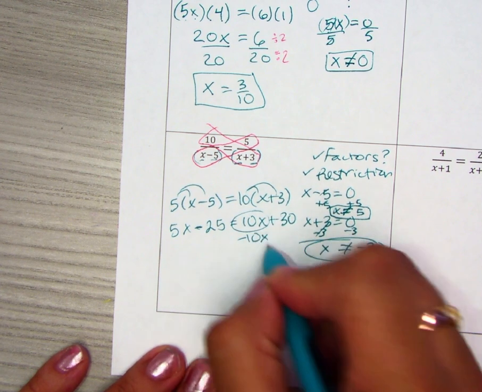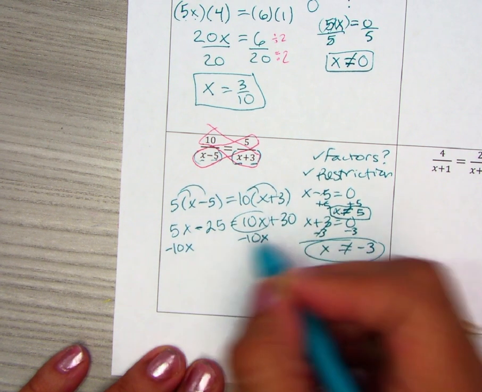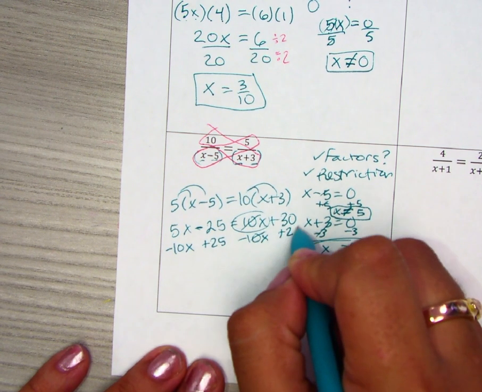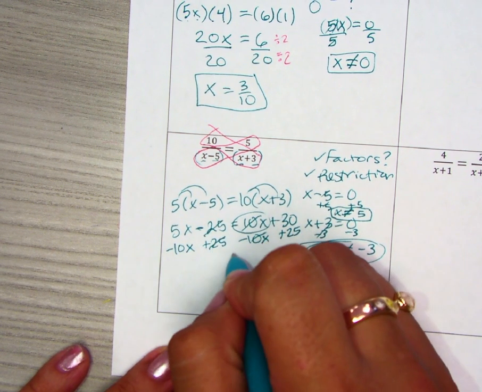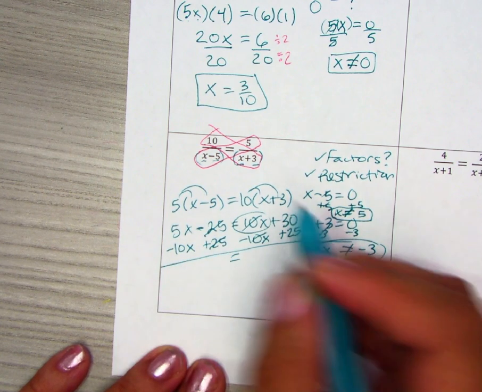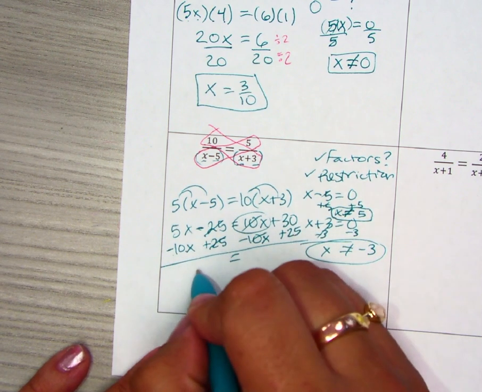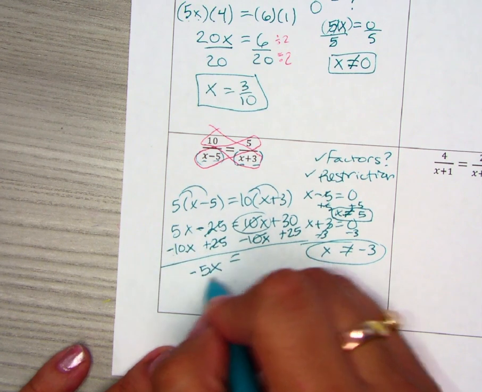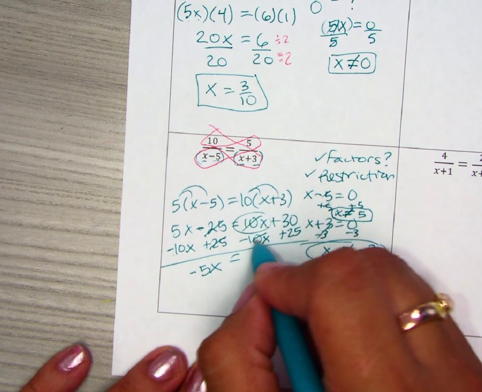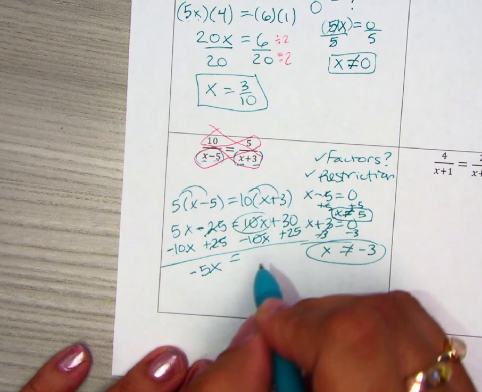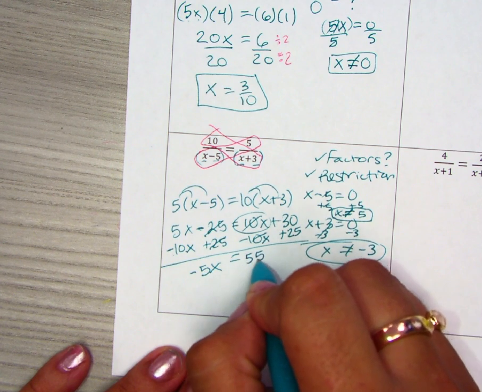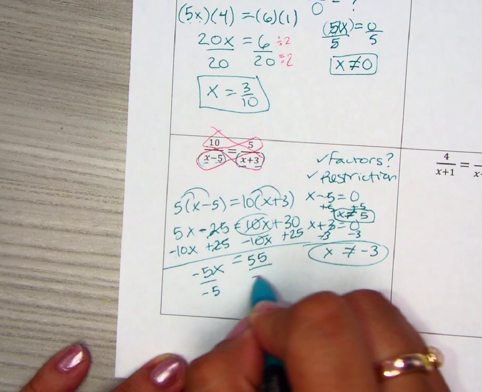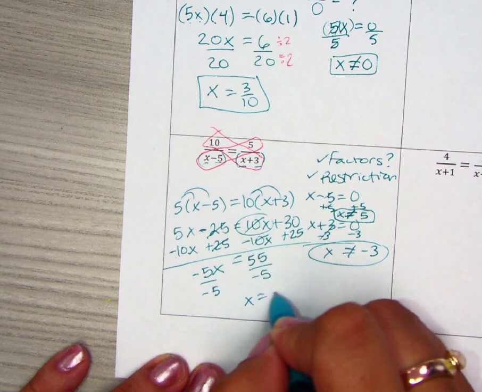Most of you like to have the x on the left side. All right, we'll move the numbers to the right side. So the number on the left side is gone. Now let's see what's left. 5 minus 10, that's negative 5, and then it's x. So 5x minus 10x is negative 5x. Over here, we cancel the 10, so we're just 30 plus 25. That's 55. And then to finalize this question, we just divide by negative 5. So x equals negative 11.